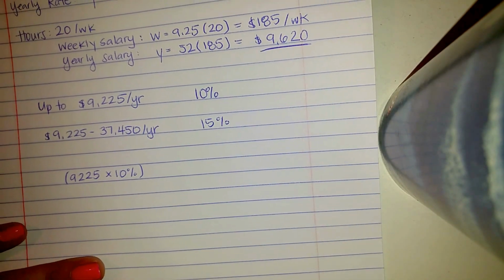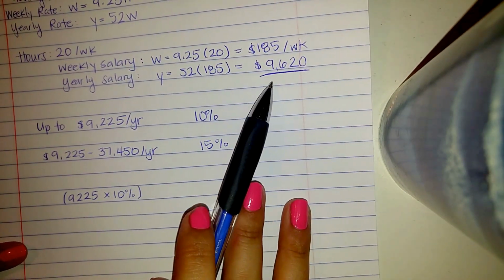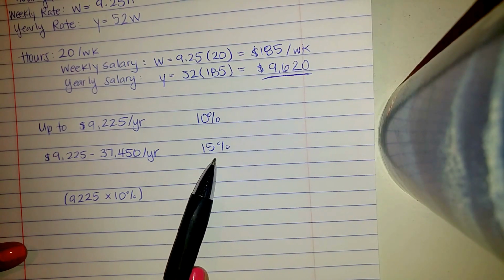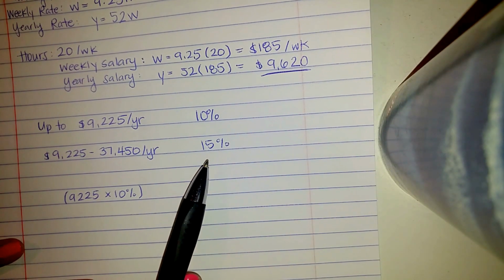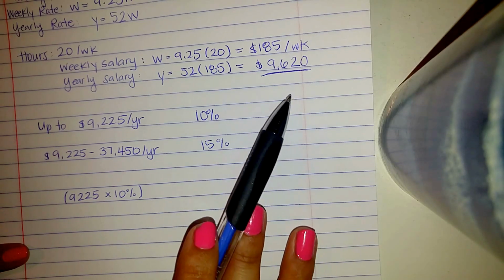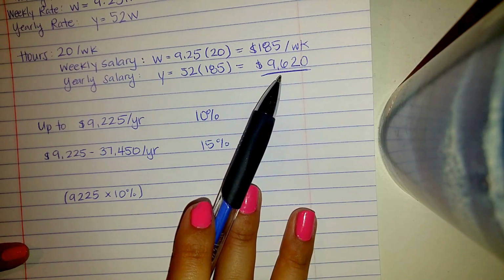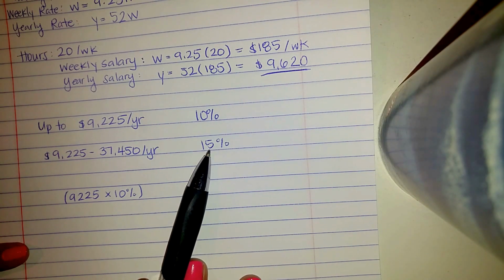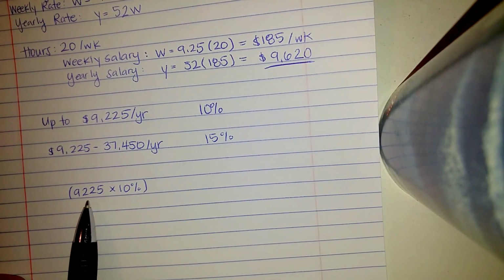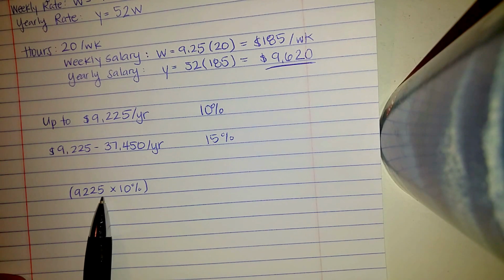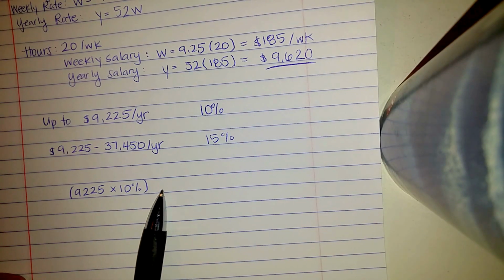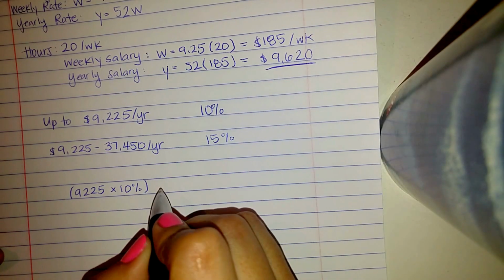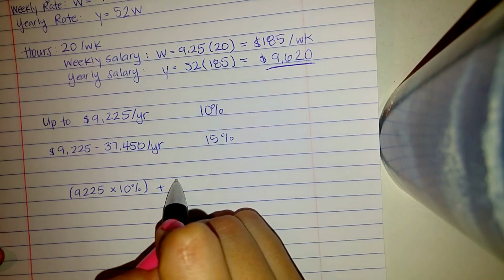Now, we saw that our salary is slightly above that, which puts us in the 15% tax bracket, which means that the leftover money that I made is now going to be taxed by 15%. So I'm still getting taxed 10% on the first $9,225. The remainder is going to be taxed 15%. Okay, so I'm actually adding here.